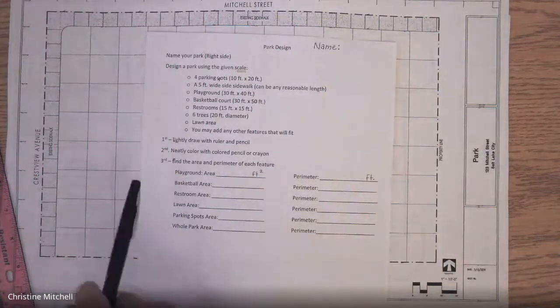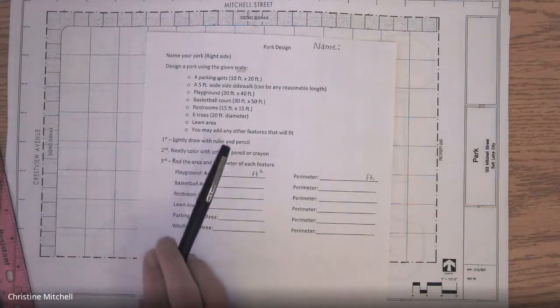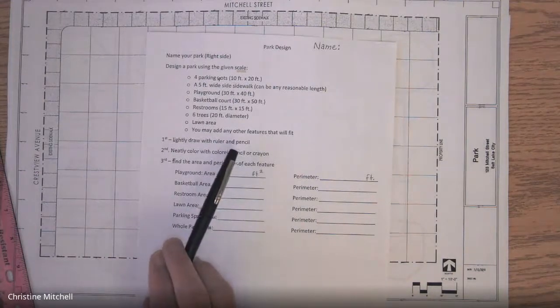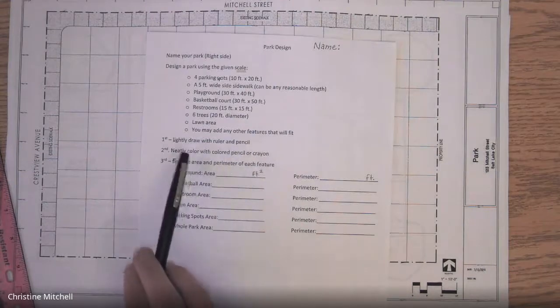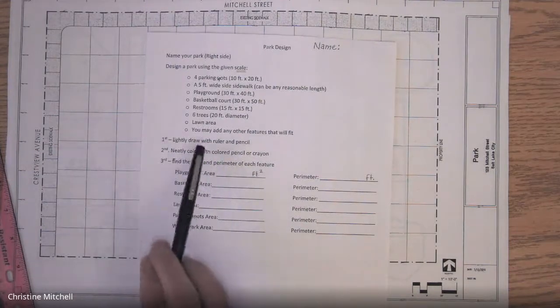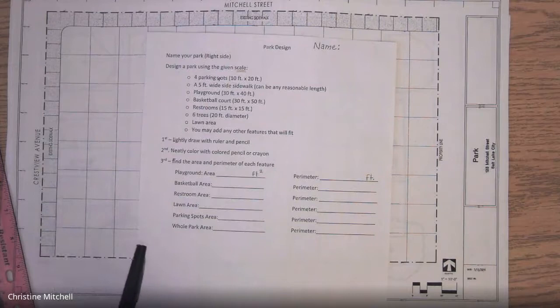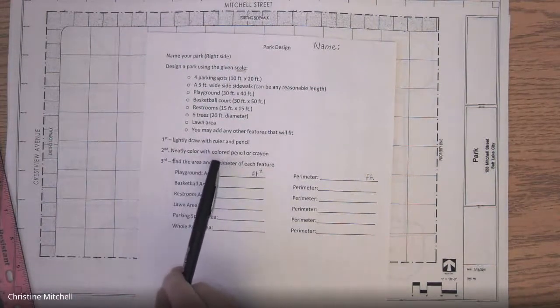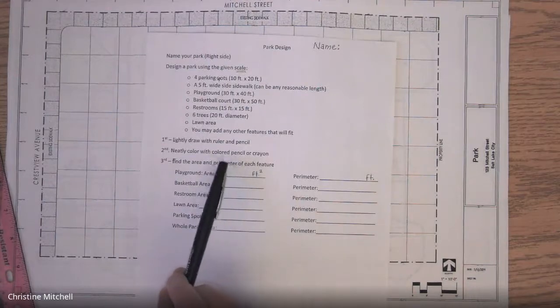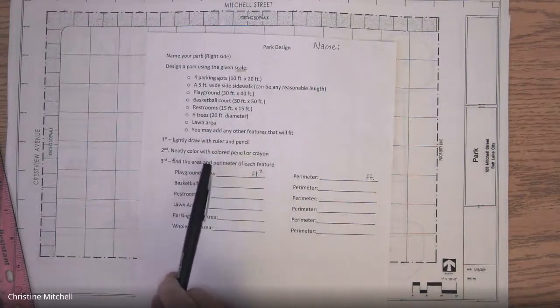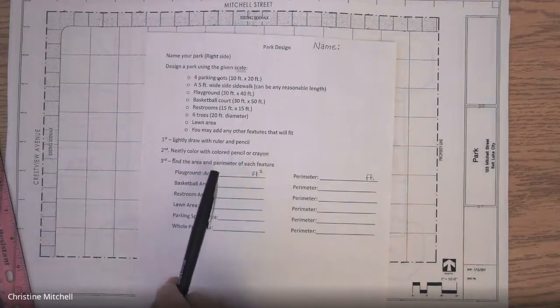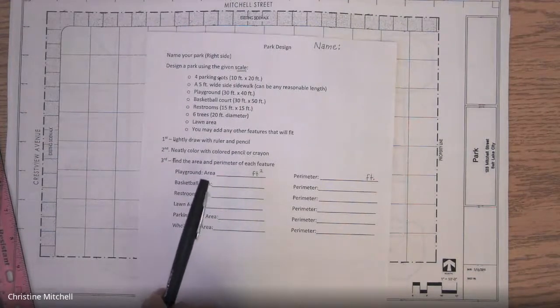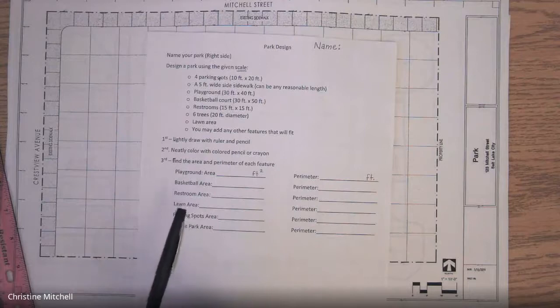Now, the steps: first you're going to lightly draw it with a ruler and pencil. It's really important, ruler and pencil, lightly, so you can erase and you can make mistakes. You only get one 11 by 17 sheet. Second, after you're done, you're going to neatly color only with colored pencil or crayon. There are no markers, only colored pencils and crayons. If you want to use a thin black marker to label and go over your labeling, you can do that, but other than that, all coloring is with colored pencils or crayons.